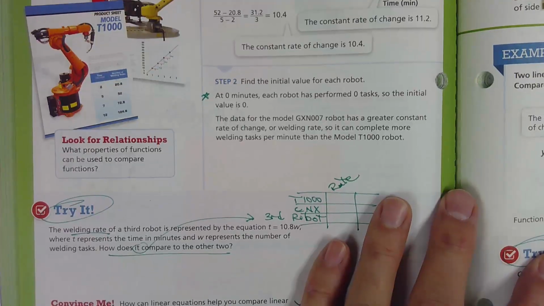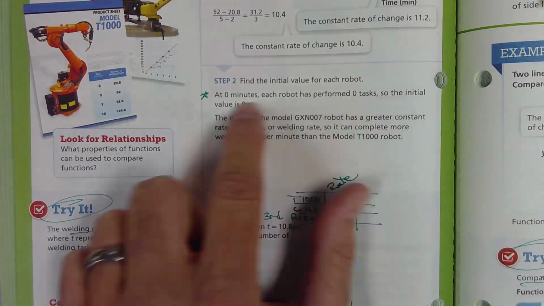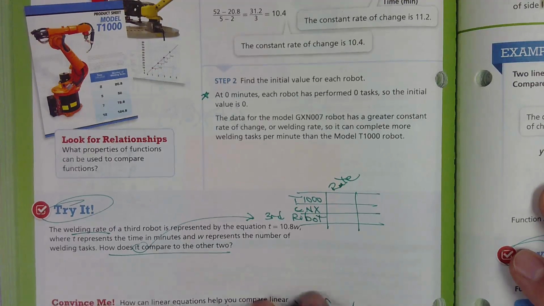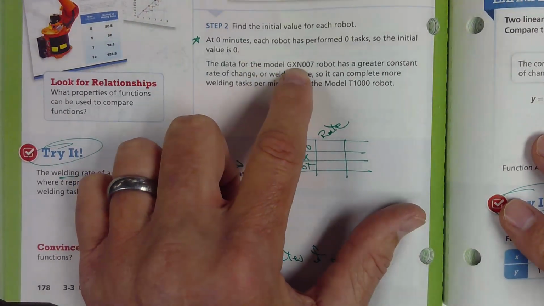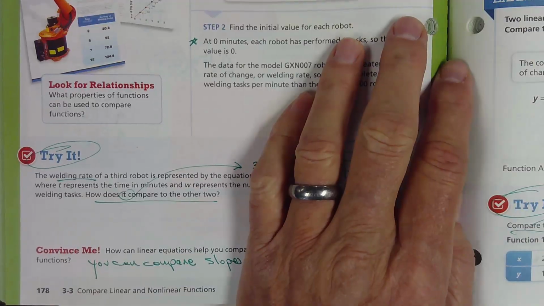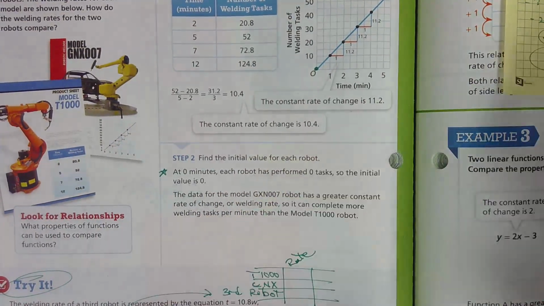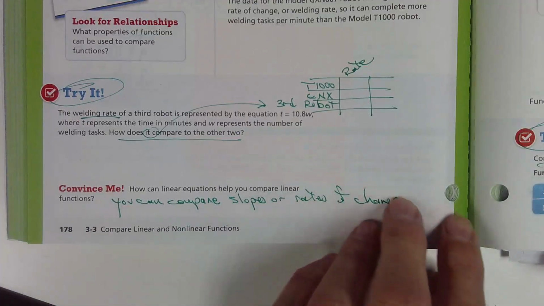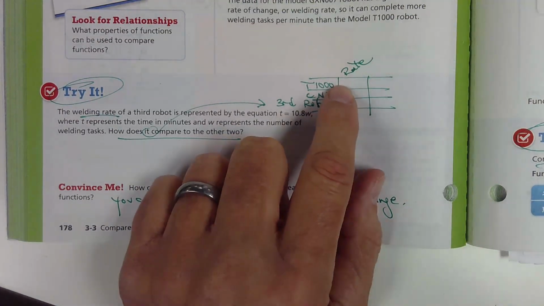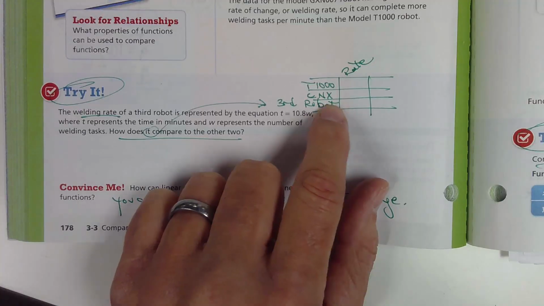And so again, in step 2, it says at 0 minutes, each robot would have performed 0 tasks, so the initial value is 0. Then it says the data for the model GNX robot has a greater constant rate of change. It's 11.2 compared to 10.4, so it's a little bit faster. Now down at the bottom of the triad, I had you guys copy this down a few minutes ago: the T1000, the GNX, and the third robot.